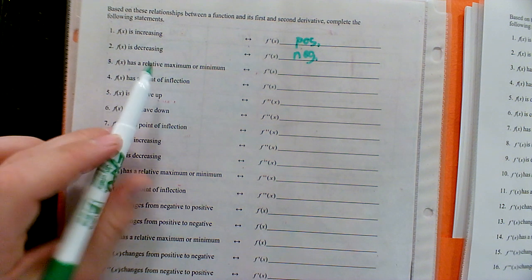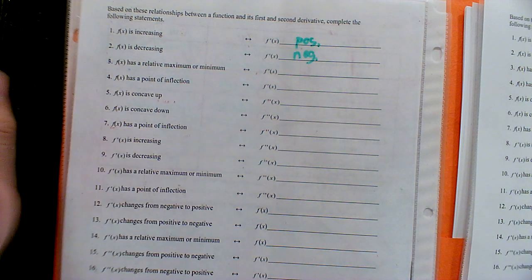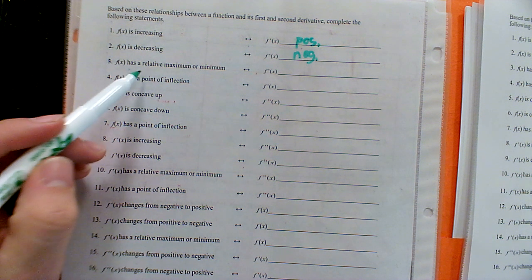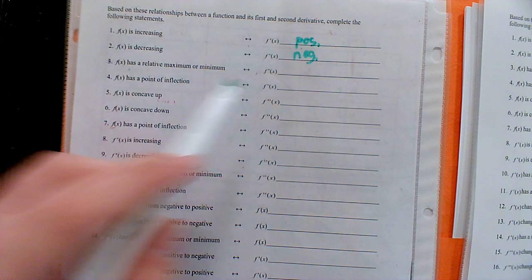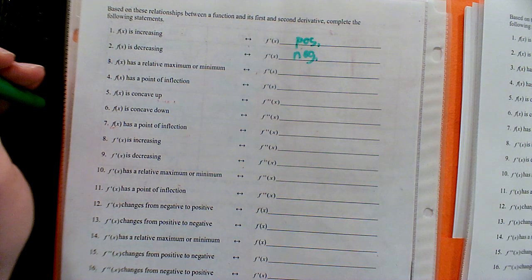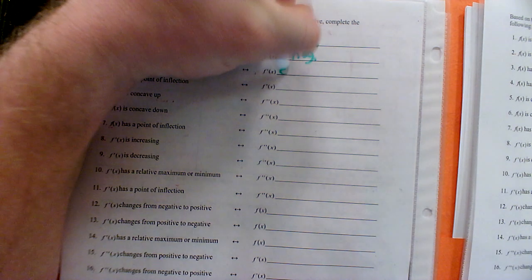F of x has a relative max or min. So what does that tell us about the derivative? The original has a max or a min. So what's going to happen with the derivative at that point? Change the sign. Yeah, very good. Change the sign.